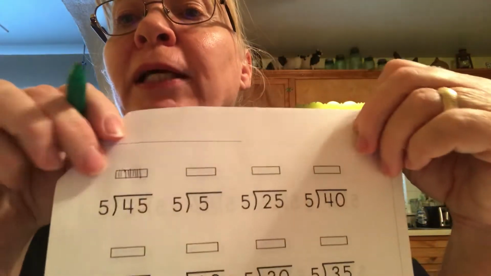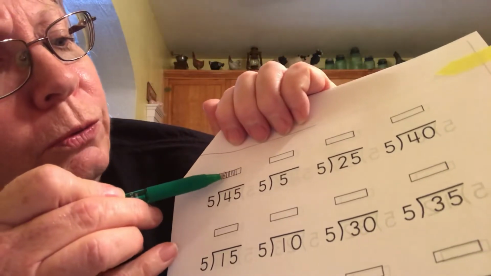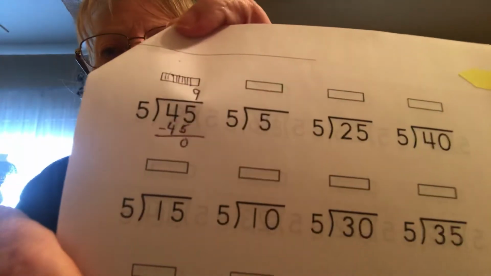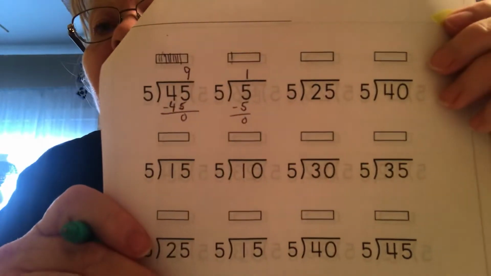Okay, so I made my tally marks. So I'm going to count those up. And I've got 1, 2, 3, 4, 5, 6, 7, 8, 9 of them, okay? The 9 goes in the ones place above the 5. And 5 times 9 is 45, so I subtract, and I get 0. Okay? All right, the next one. 5 divided by 5 is, well, it just takes 1 5 to make 5, right? So I'm going to put a 1, 5, subtract it, and I get 0. Okay?